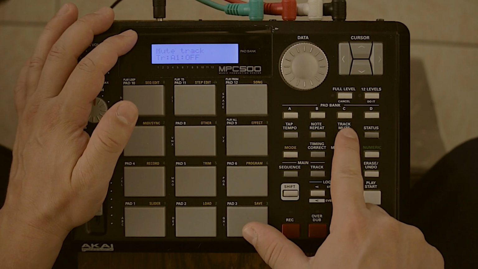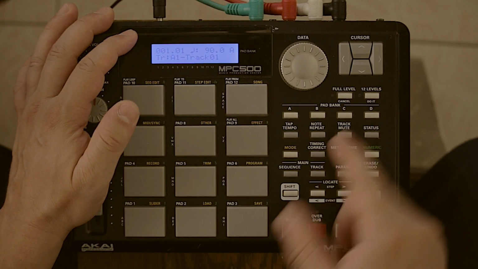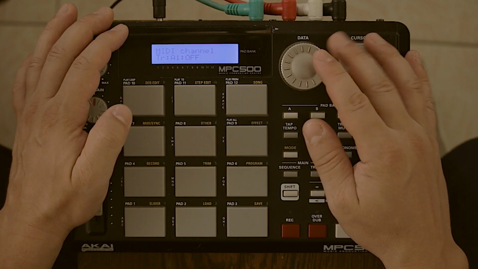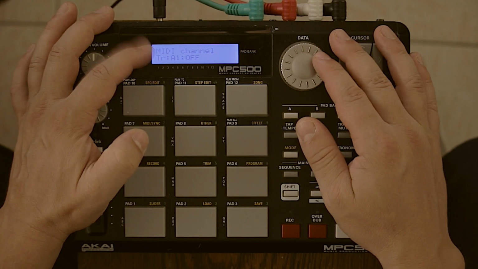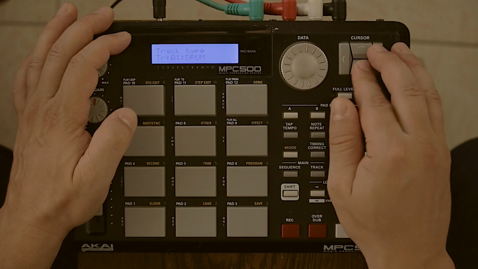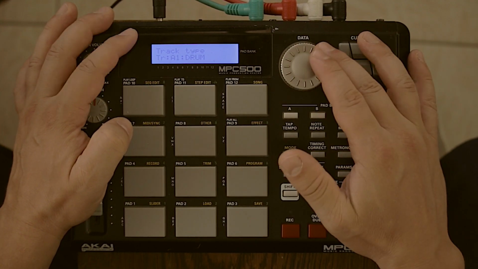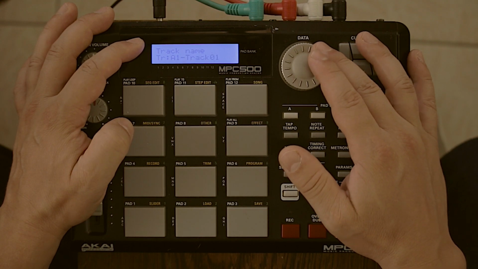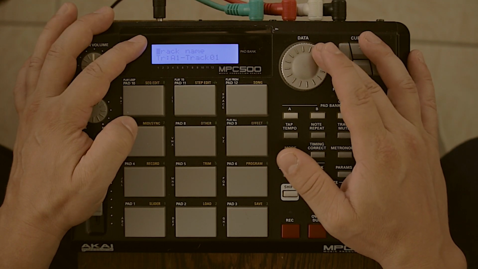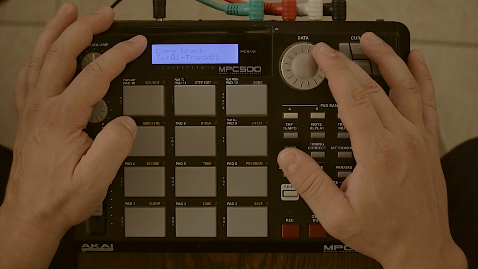Obviously, you have track mutes right there. So you can mute a track. You can change this MIDI channel right here. Track type: drum or MIDI. There isn't any other type of program inside this. Then you have the track name, which you can change, and copy the track as well.